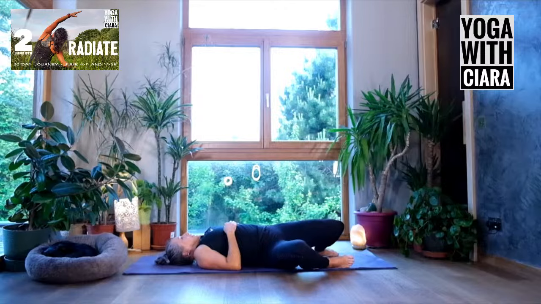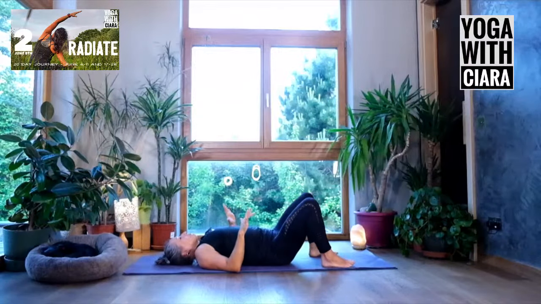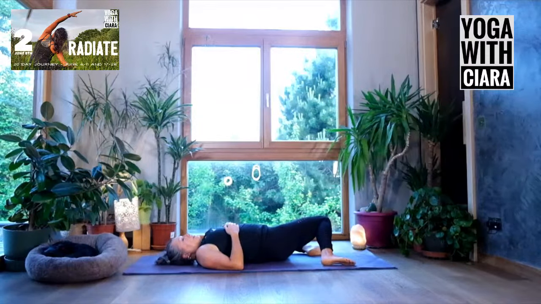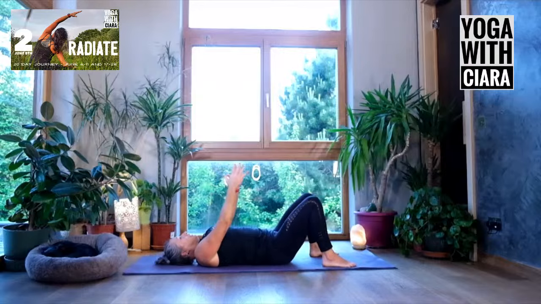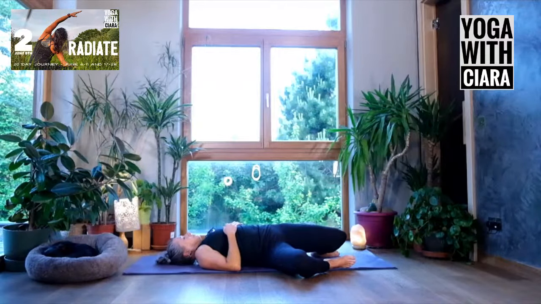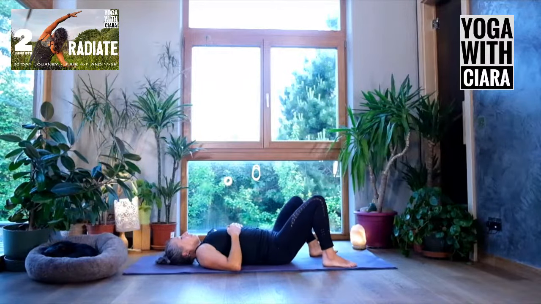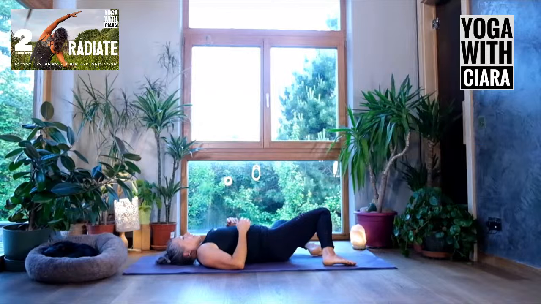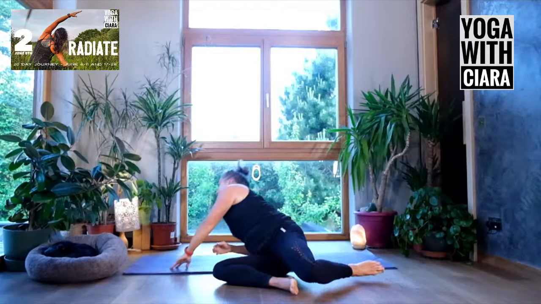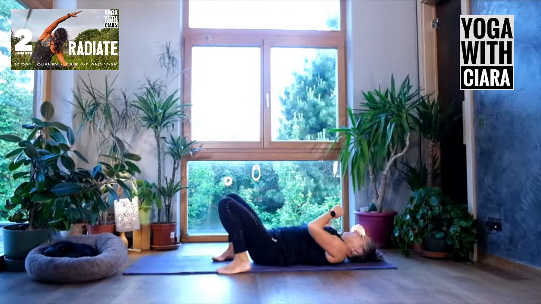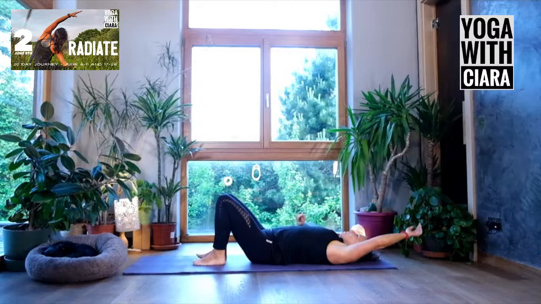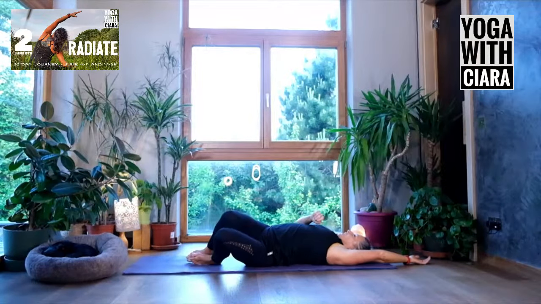And just rock your knees from side to side, just bringing yourself back to center, bringing yourself back to a feeling of midline. Nice. So I'm going to swing. So I'm the other way around. Ankles together, knees together. Bring your left arm long beside your ear.